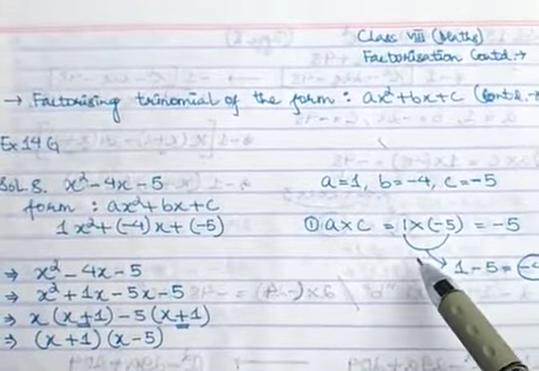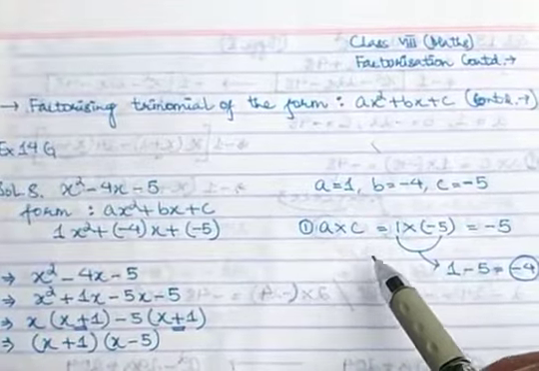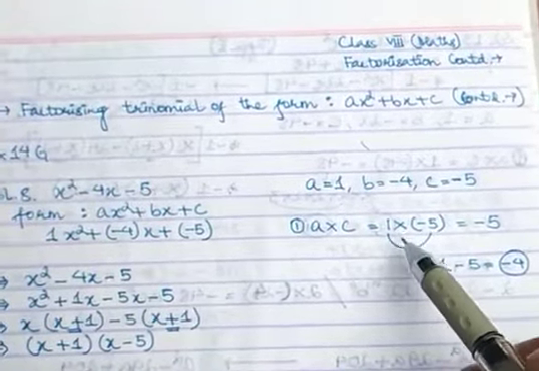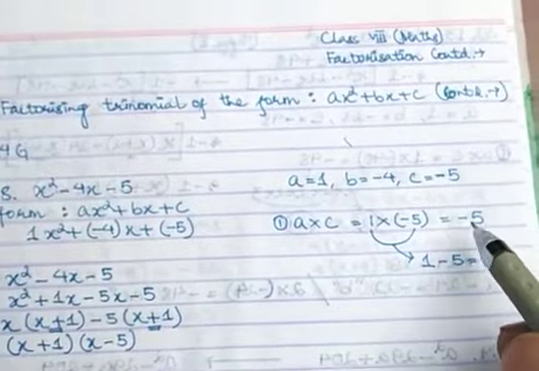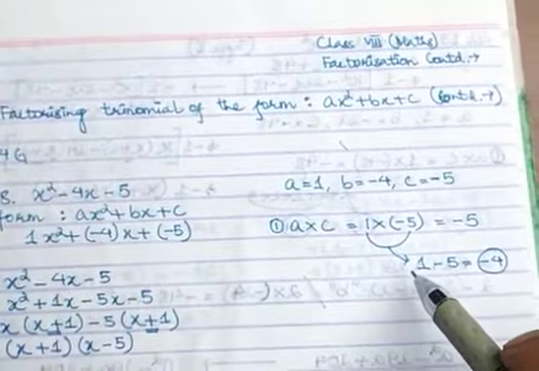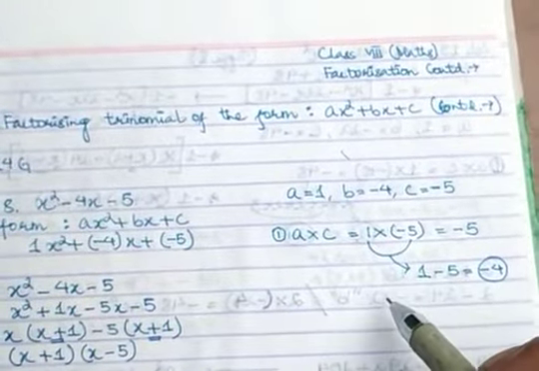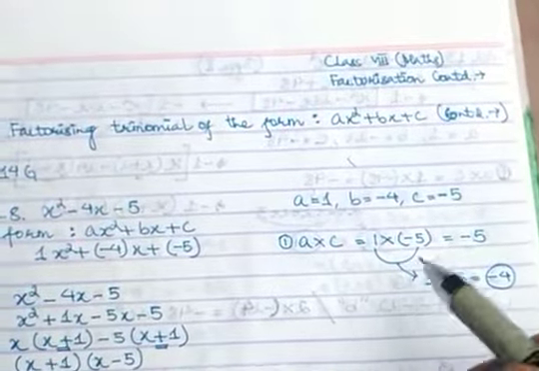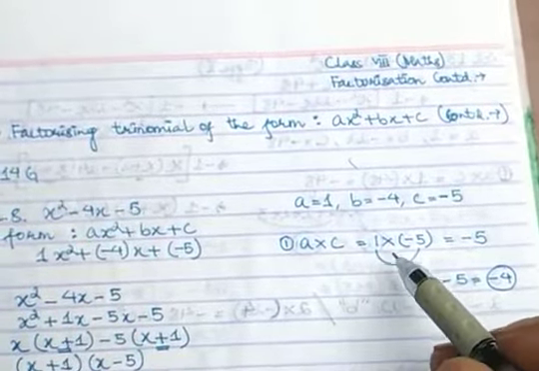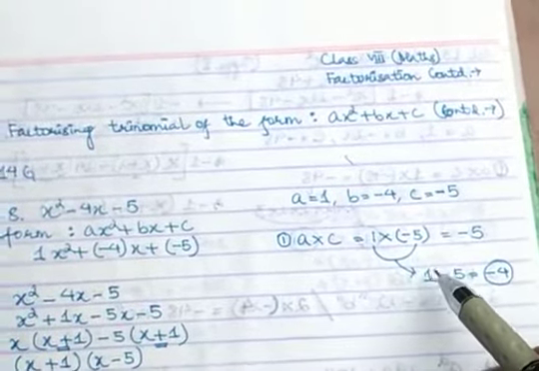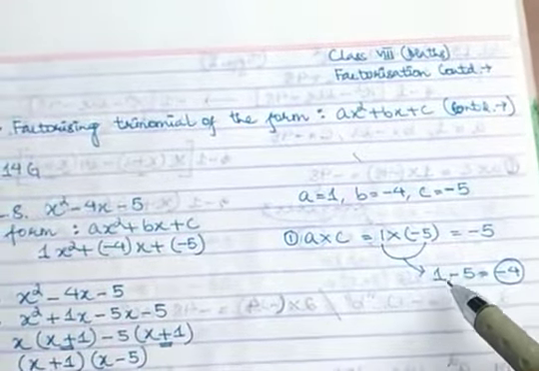So what was our first step? To multiply a and c, isn't it? See, 1 into minus 5 is minus 5, so we got ac as minus 5. Since 5 is a prime number, what are its factors? The simple factors are 1 and 5. You can go with 1 and minus 5, or you can go with 1 minus 5 as well.